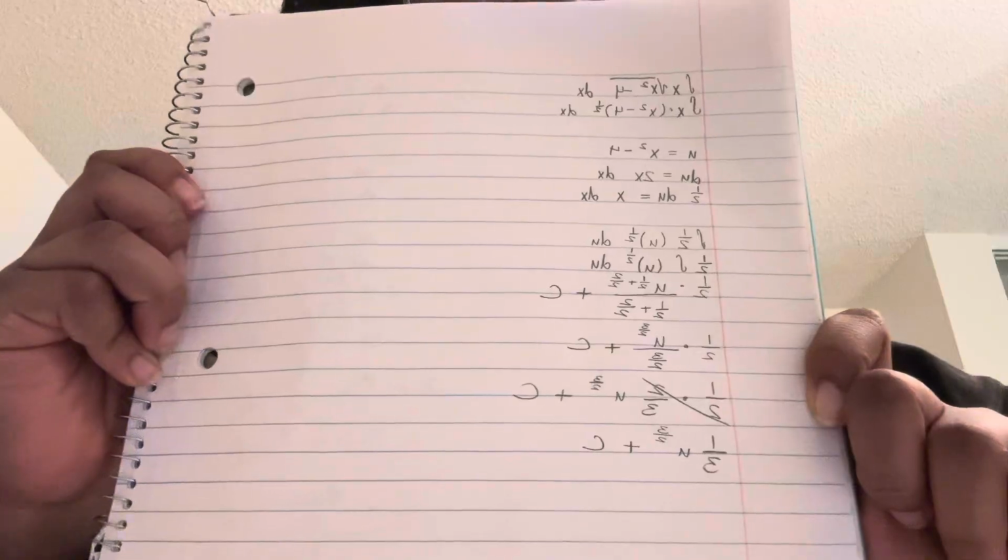And then these 2's can cancel. I have 1/3 u to the power of 3/2 plus c. So once you simplify that, you'll get 1/3 u to the power of 3/2 plus c. And you can see all the work that I did to simplify that.